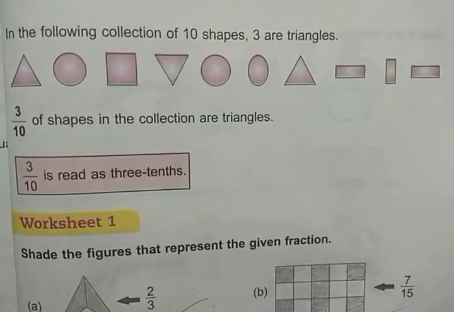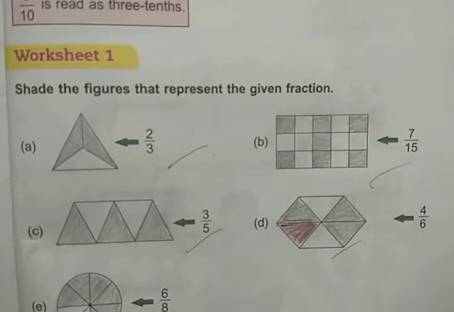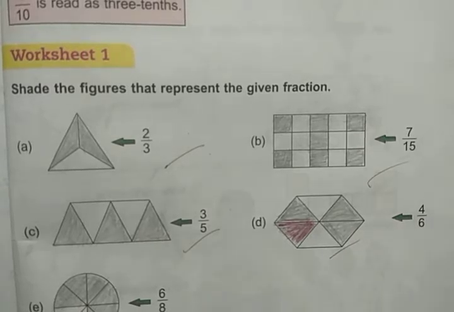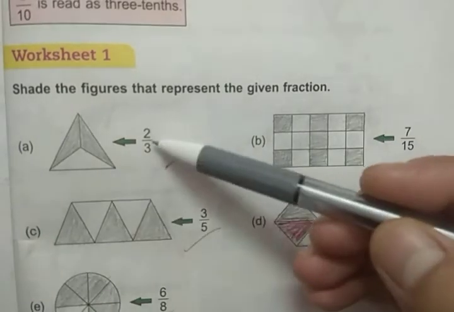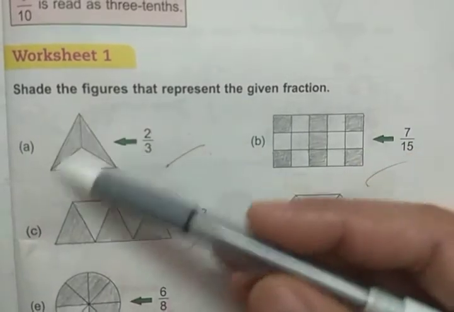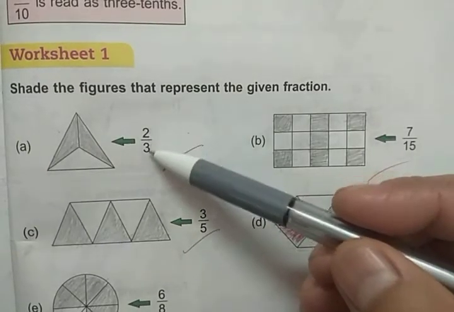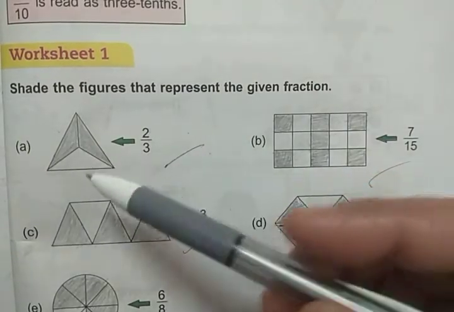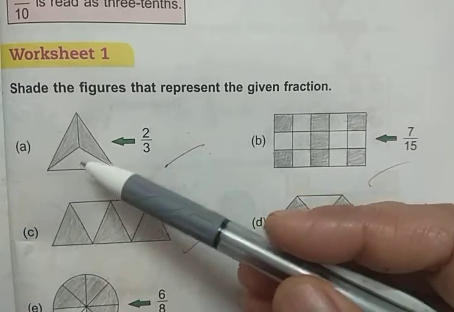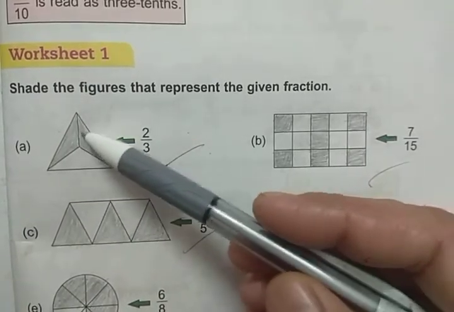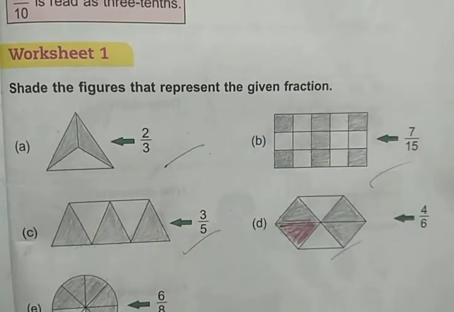So first of all, here's worksheet 1, that is shade the figures that represents the given fraction. So here the fraction is given and you have to shade the figure. So 2 upon 3, 2 out of 3. So here you have to shade 2 out of 3. Total number of parts are 3 and you have to shade 2 out of 3.